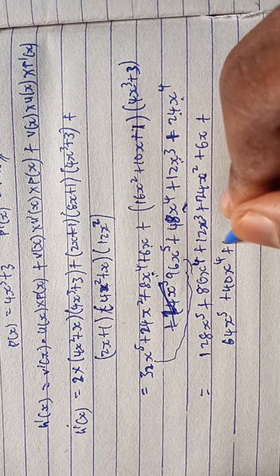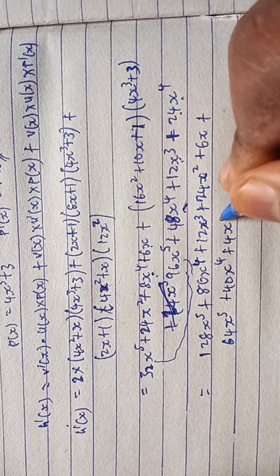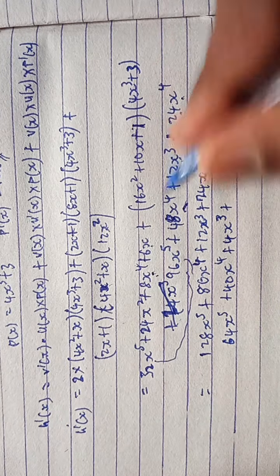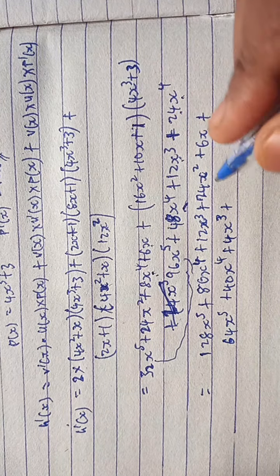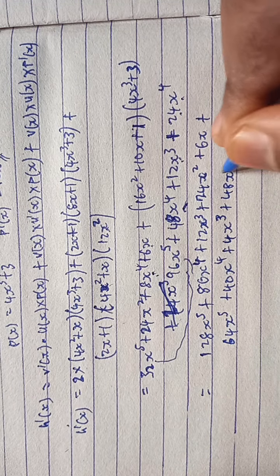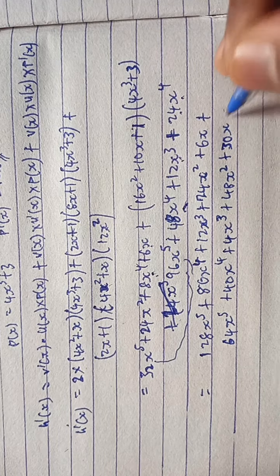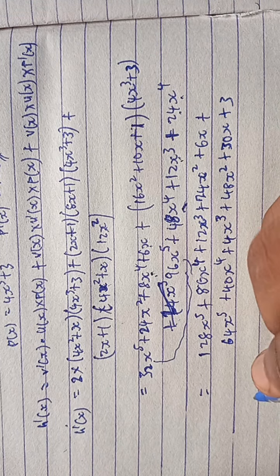This multiplying by this plus 40x, 4x cubed rather, then plus 3 multiplying by this, we will have 48x squared plus 30x plus 3. So have you seen that, guys?